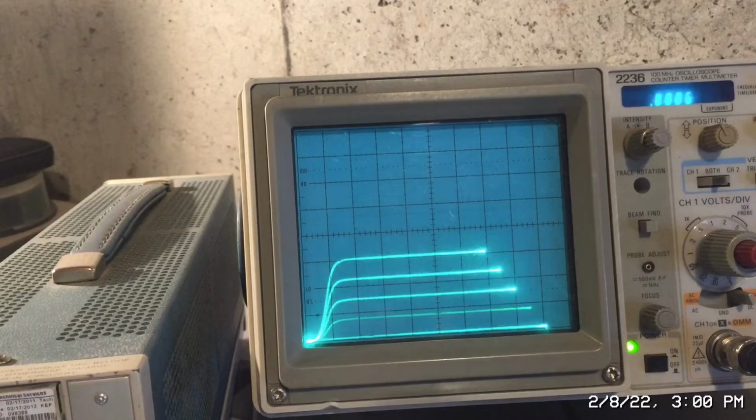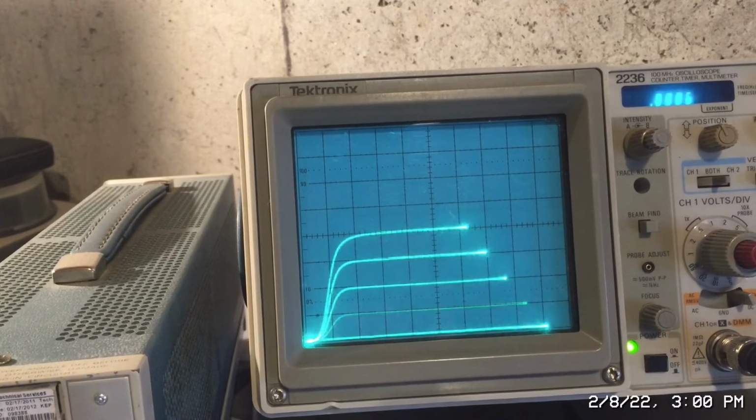Okay, let's call that like 20% difference. Okay, so that's basically how to calculate or measure the gain of a transistor, and how to compare different transistors either between the same manufacturer or different manufacturers.